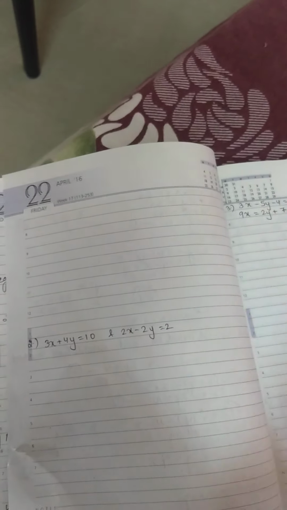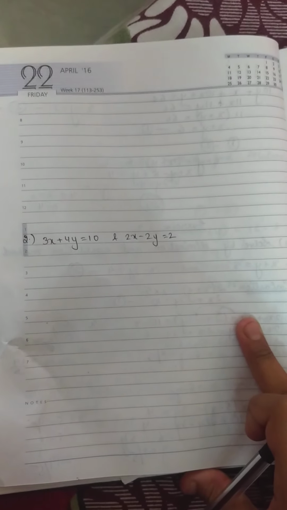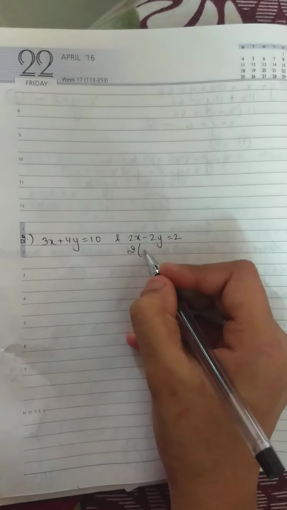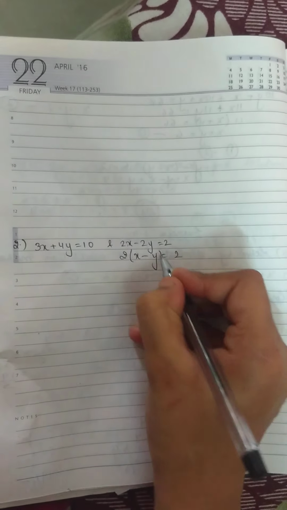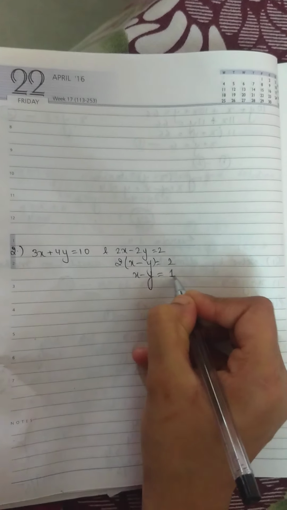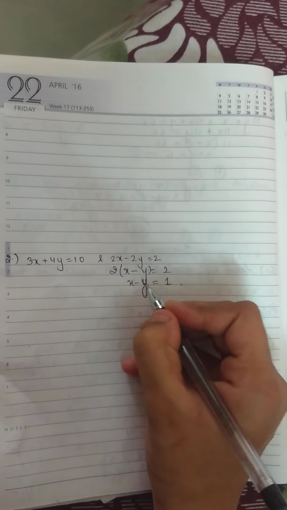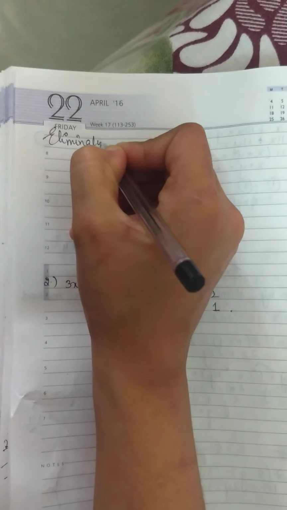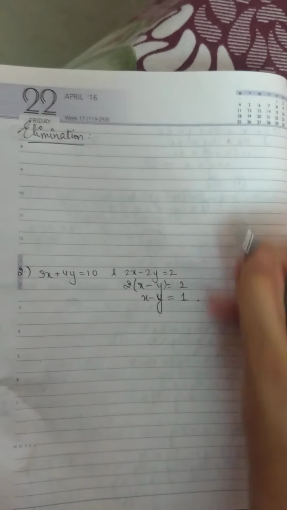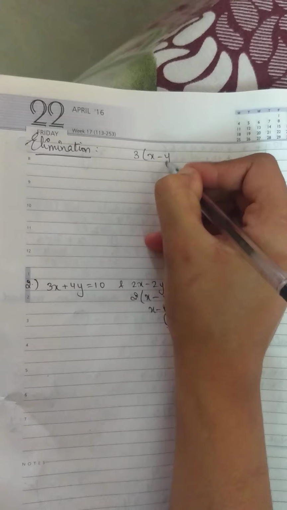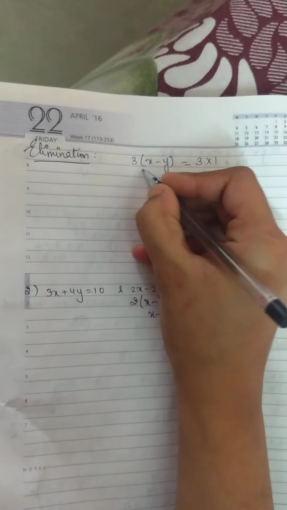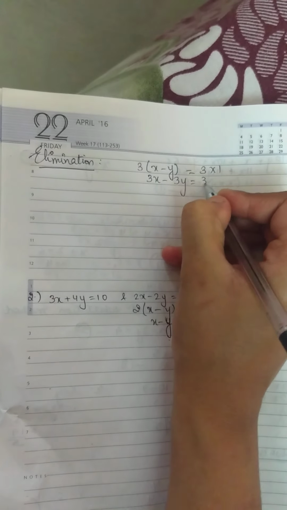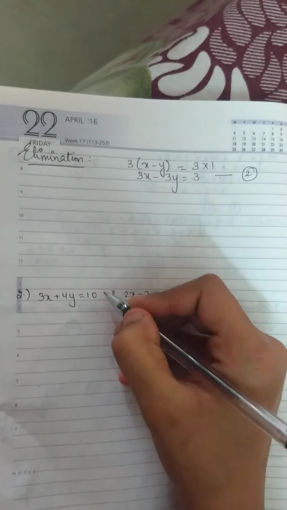Second we have 3x plus 4y is equal to 10 and 2x minus 2y is equal to 2. Now we can take 2 common in this equation. So we'll get a new equation as x minus y is equal to 1. First we'll solve it by the elimination method. We'll multiply the second equation by 3. We get 3x minus 3y is equal to 3. This is our second equation and this is our first equation.